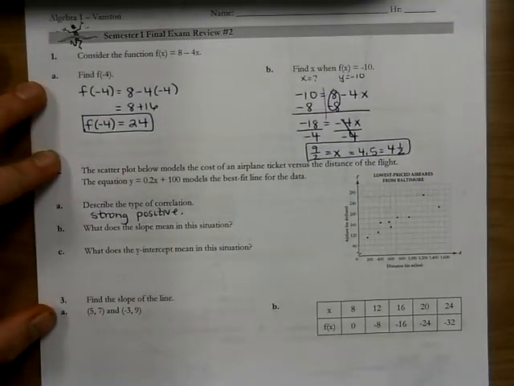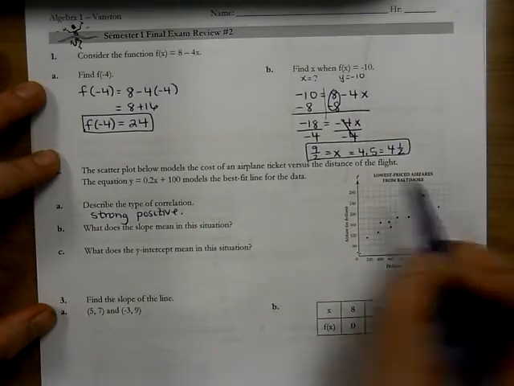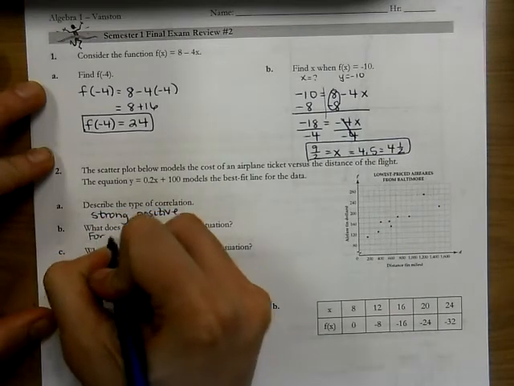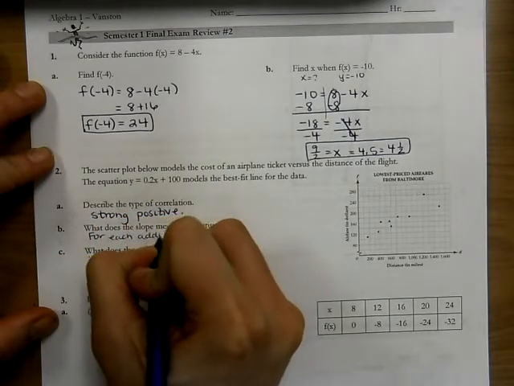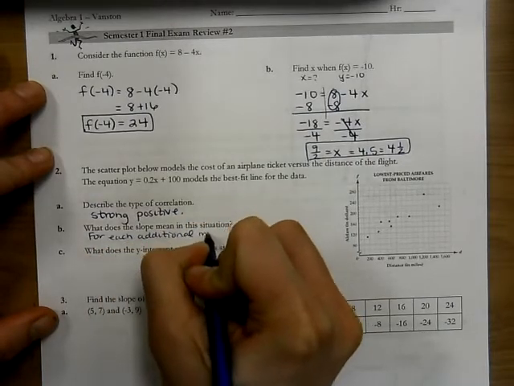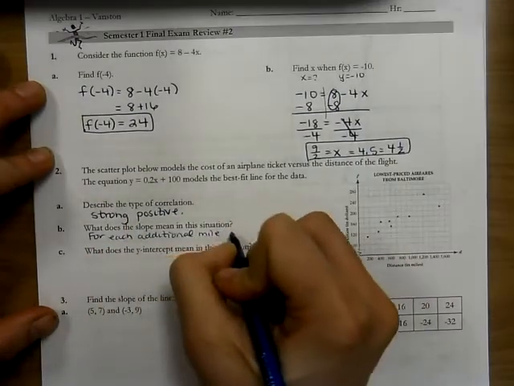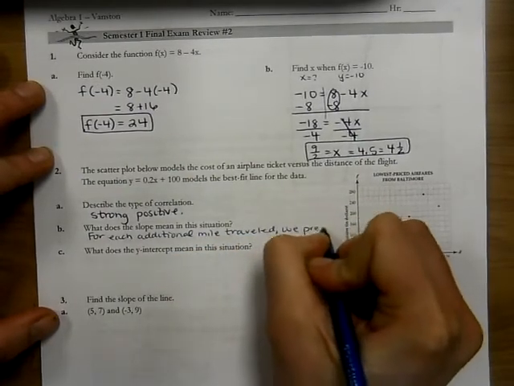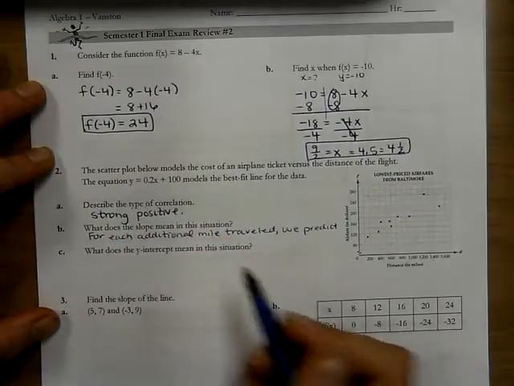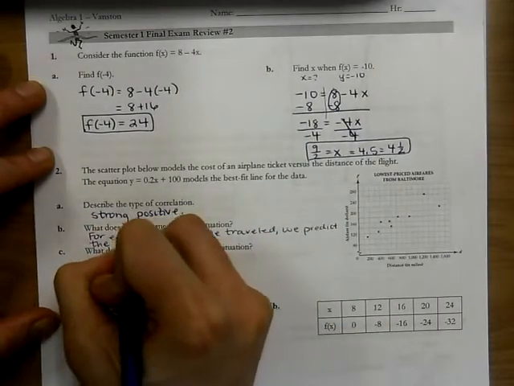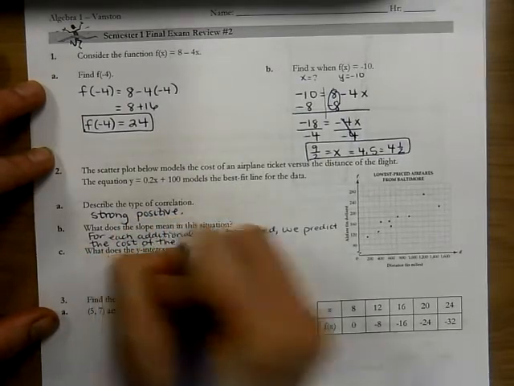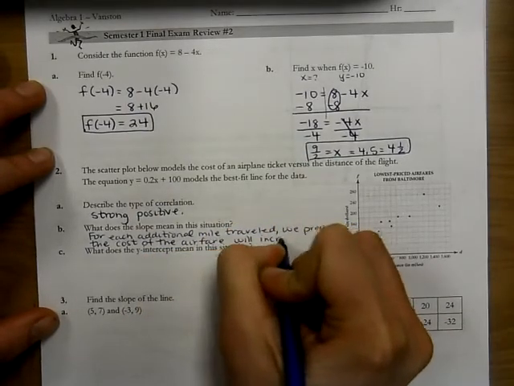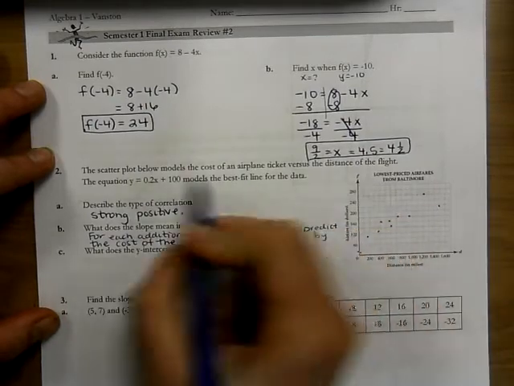So how we're going to say this is that this is a trend, right? This is what we expect to happen. We use this to make predictions. So for each additional mile, because that's the distance in miles, traveled, we predict, because remember this is just used to make a prediction, we predict the cost of the airfare will increase by 0.2.